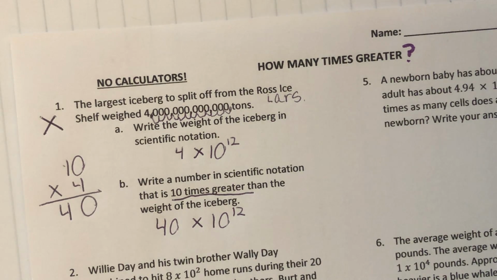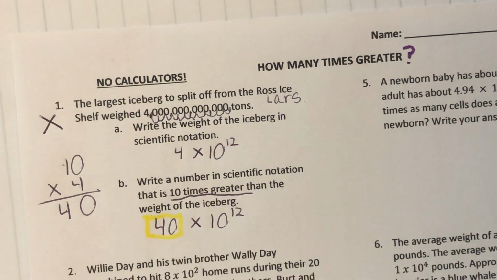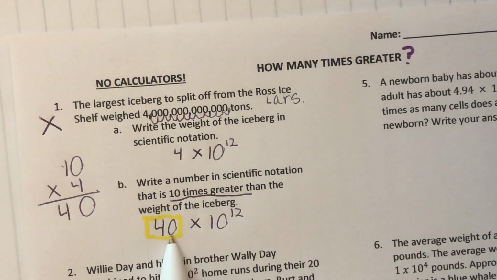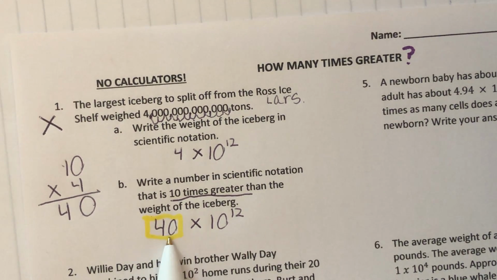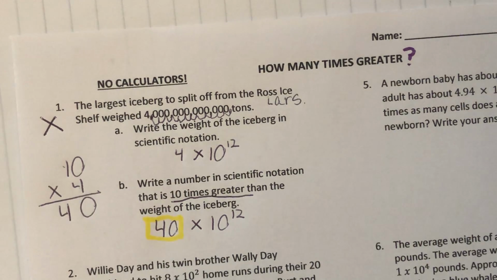Now we're not done though. This number is not in proper scientific notation. Remember, in order for a number to be in proper scientific notation, our coefficient here needs to be a number greater than 1 but less than 10. This number is greater than 10. So we need to make this number greater than 1 but less than 10. And we're going to do that by moving the decimal.